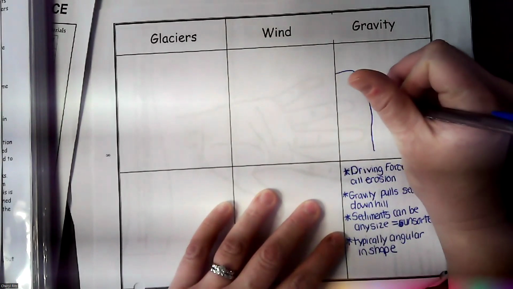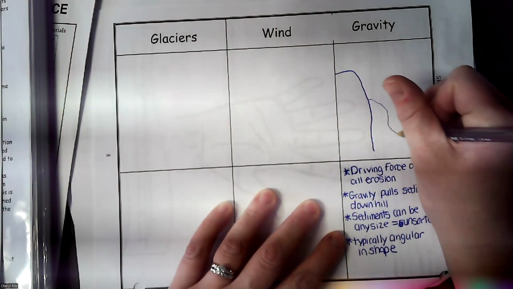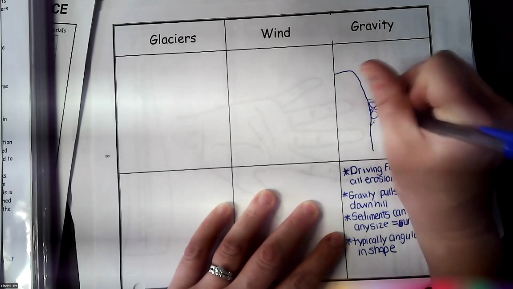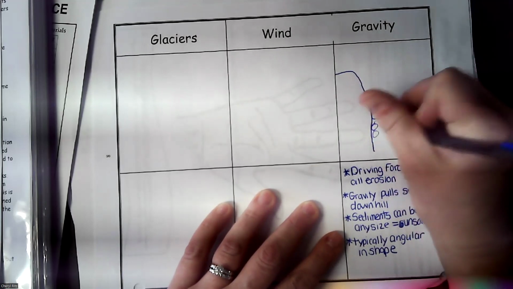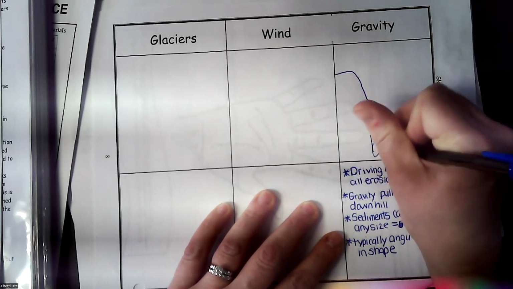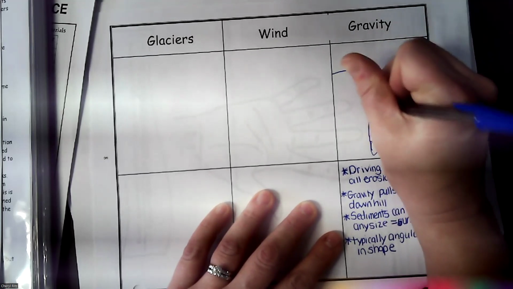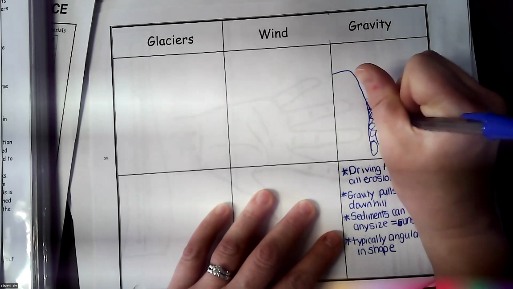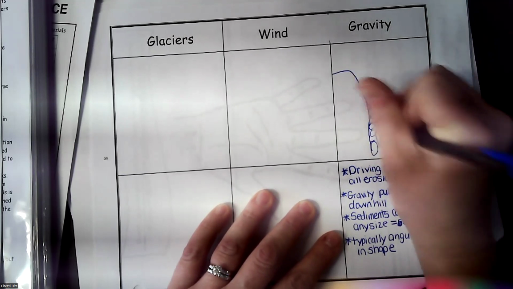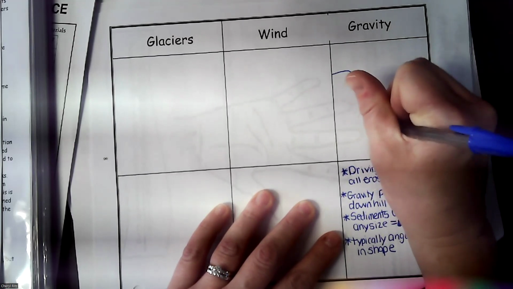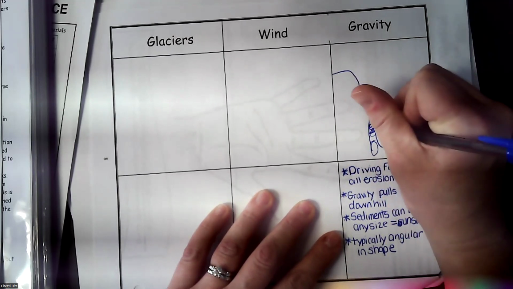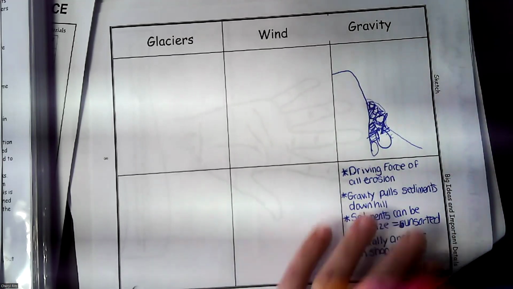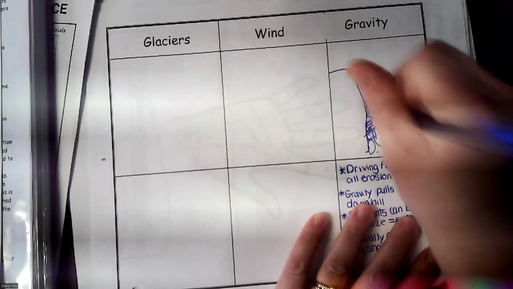And then the other thing is, I would like you to be able to see that at the bottom of the hill, they kind of make an angled, little slope. They should also be angular. They don't have to be perfectly angular, just have some sharp corners on them. All different sizes, not round. Some of them might have gotten rounded, but most of them are just a jumbled mess. And you might even have some specks in there.